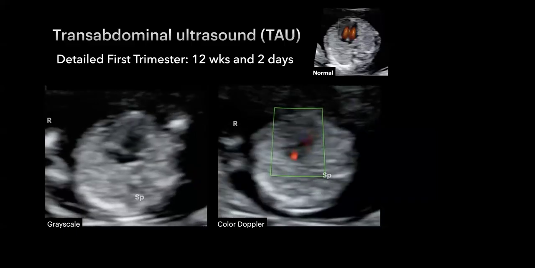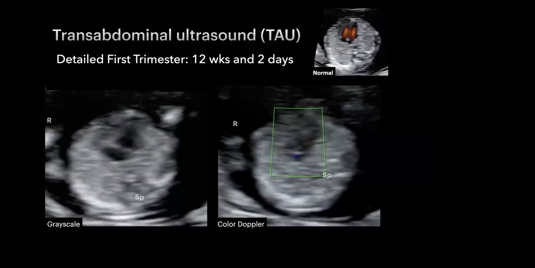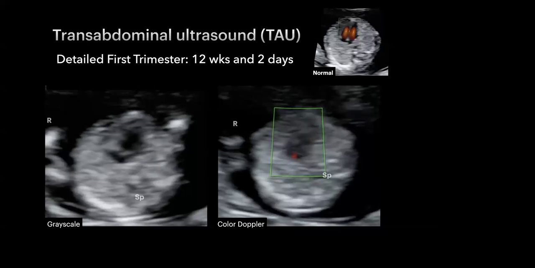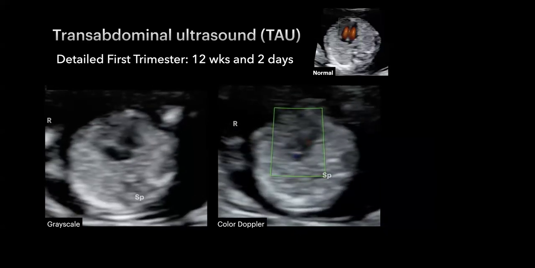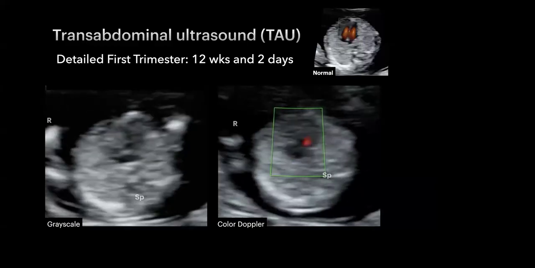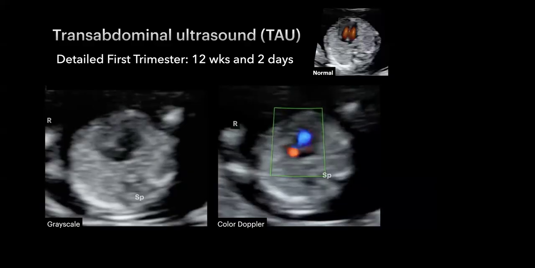Here's an example of a case. This is a detailed first trimester, which we routinely perform at our lab in San Diego, California. We do this anywhere between 12 weeks and 13 weeks and 6 days. We always take a look at these fetuses, especially the heart, as we try to improve our screening for congenital heart defects. We utilize color Doppler.